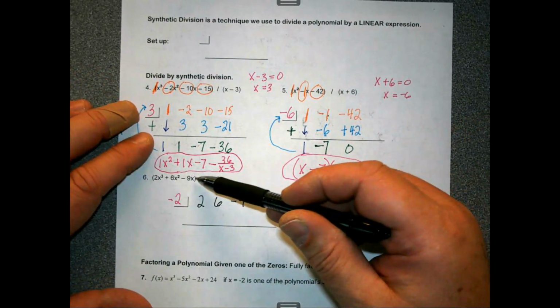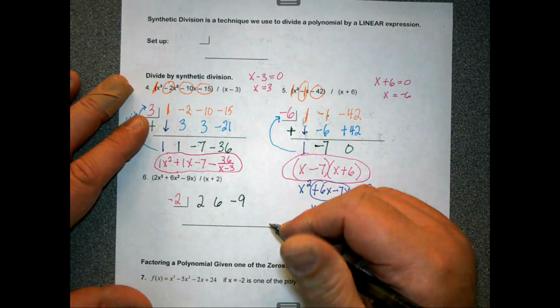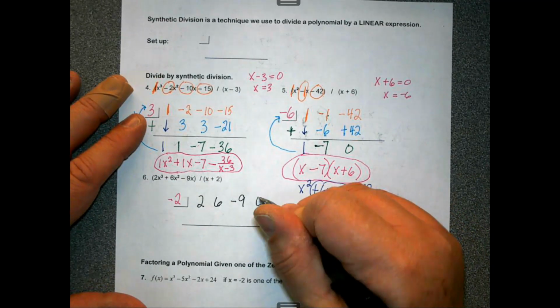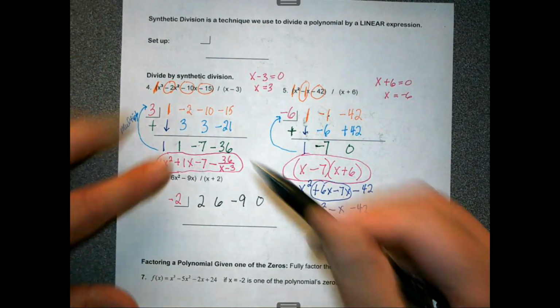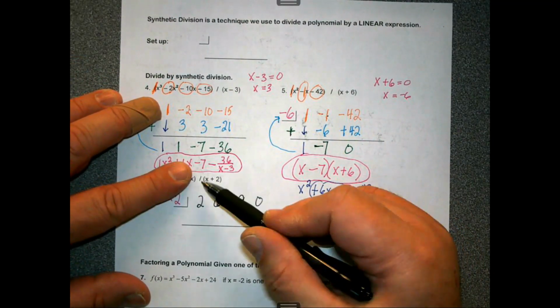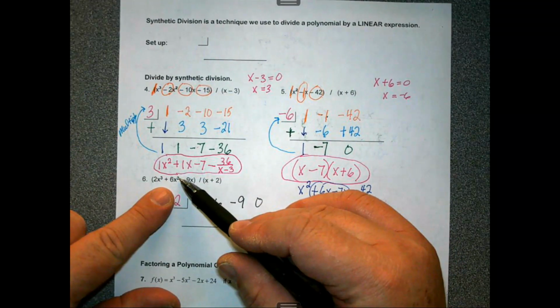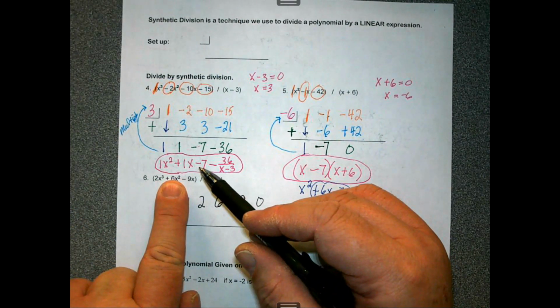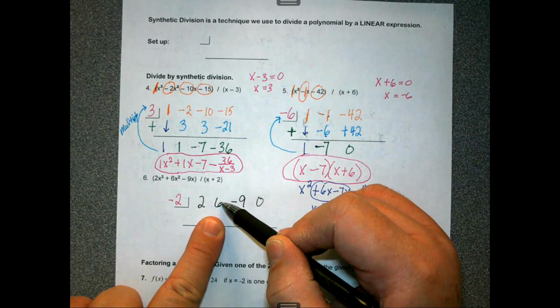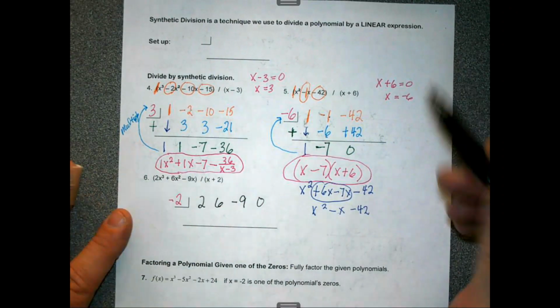What's my constant here? Negative 9. 0. 0, right? Who said that? Good job. If I don't have a constant there, I have to put a 0. By the way, if I didn't have an x squared term, say this x squared was missing, I would have to put a 0 in for my x squared term. If you're missing a term, you have to put a 0 there.